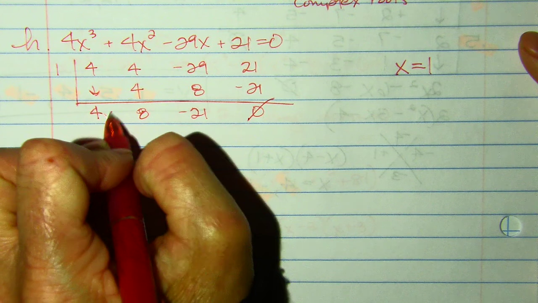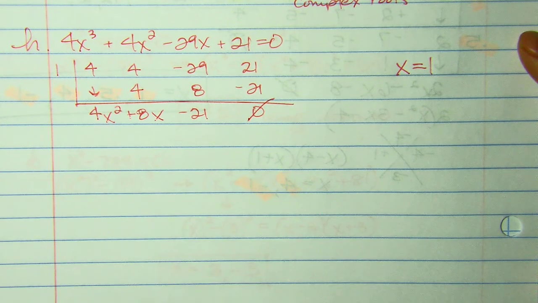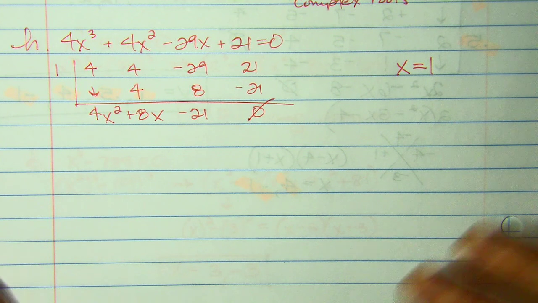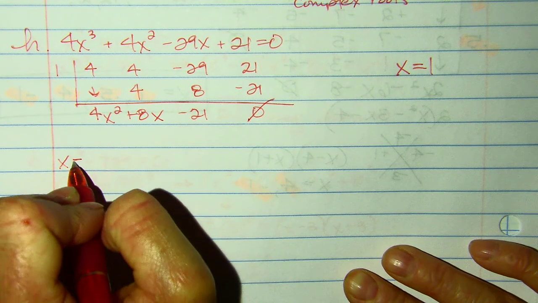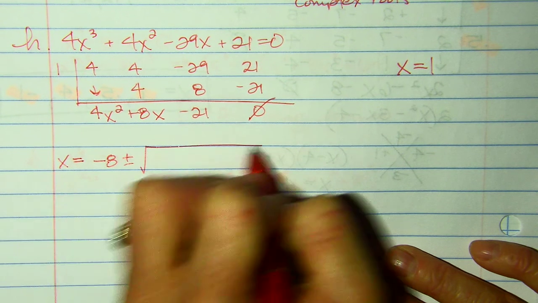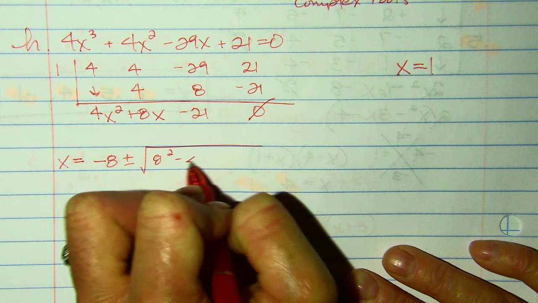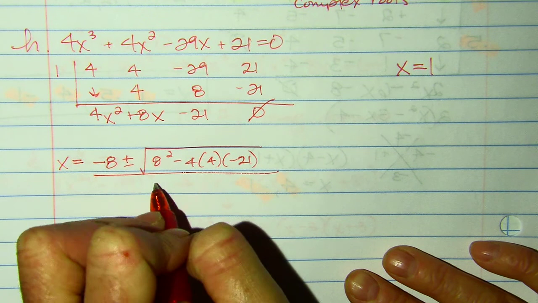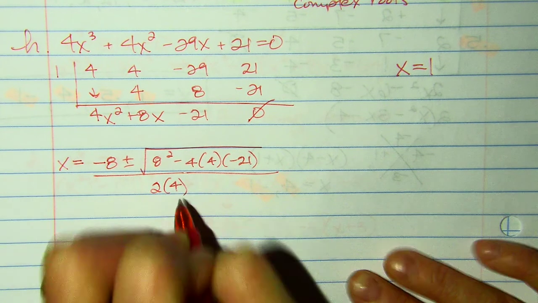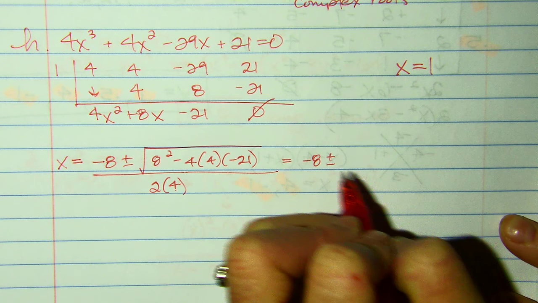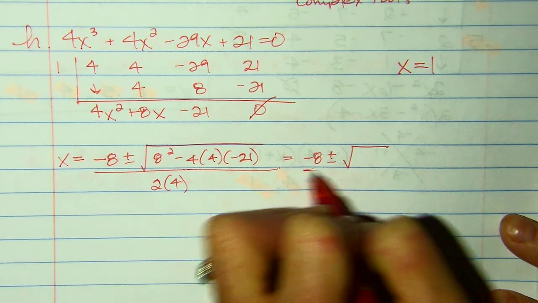Now I'm going to write my new polynomial. And I cannot factor this guy, or maybe I can. Maybe I don't want to factor this one because it's going to be miserable. So I'm going to use quadratic formula. So negative b plus or minus the square root of b squared minus 4 times a times c, all over 2 times a. So let's simplify this. I get negative 8 plus or minus the square root all over 8.